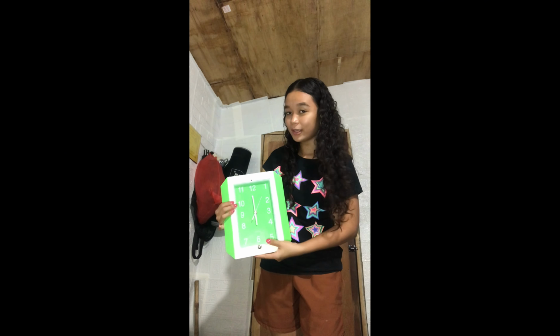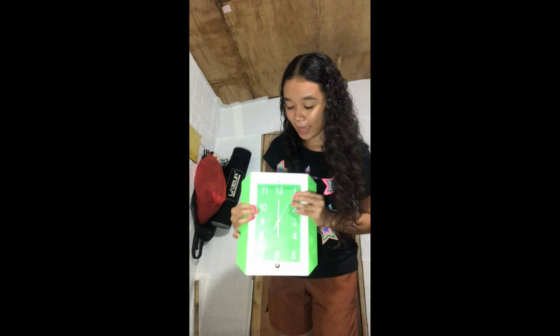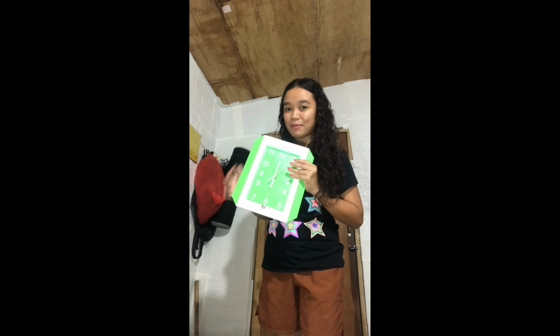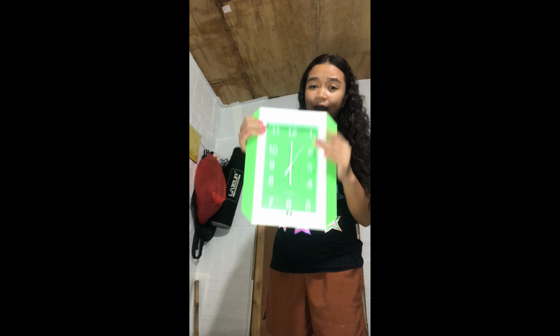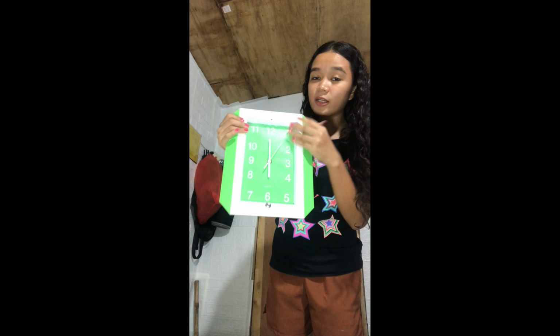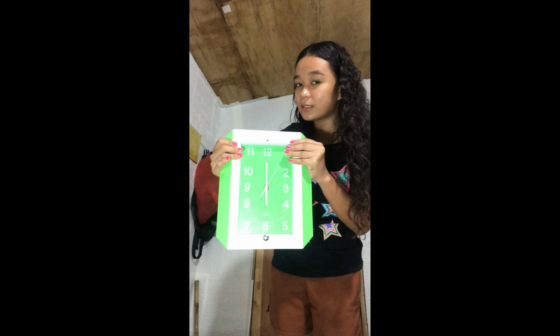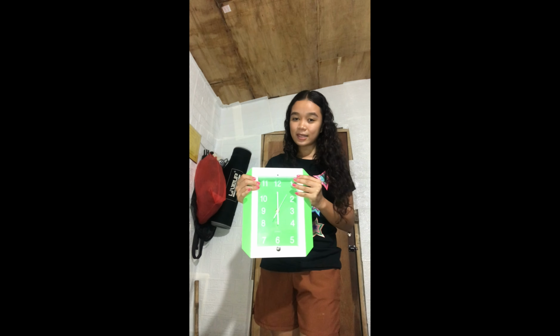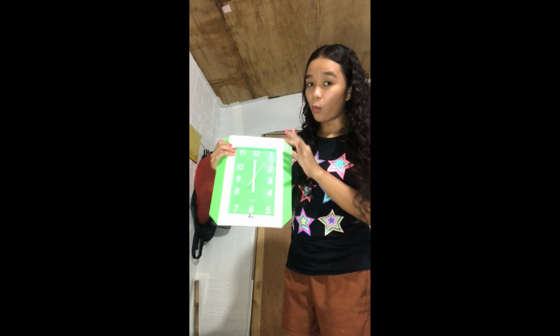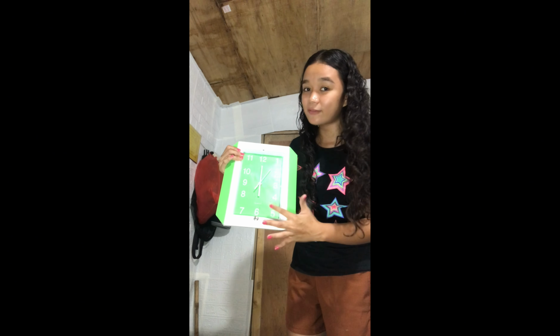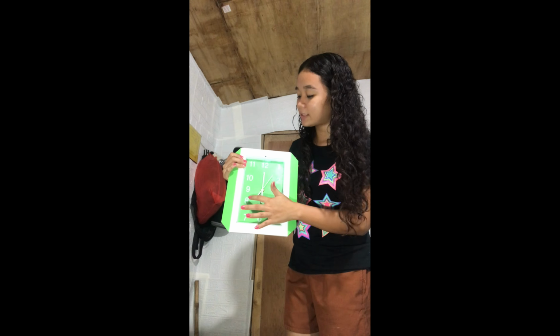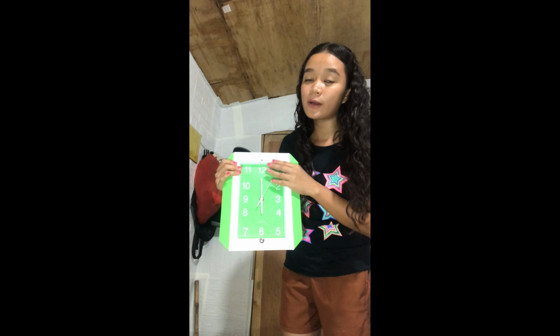Okay, good morning. As Teacher Robert said, we will be tackling the clock. He said earlier that the clock has numbers. There are 12 numbers in a clock, and those are 1, 2, 3, 4, 5, 6, 7, 8, 9, 10, 11, 12.